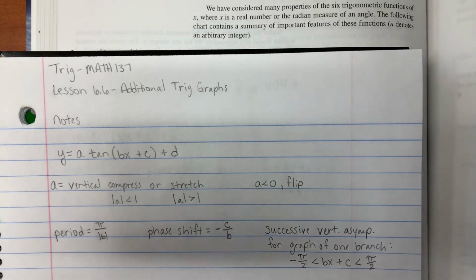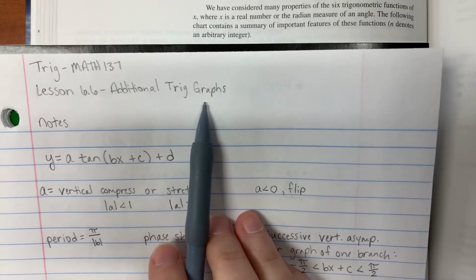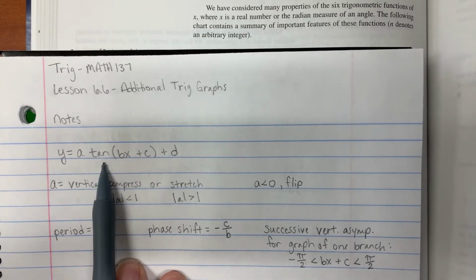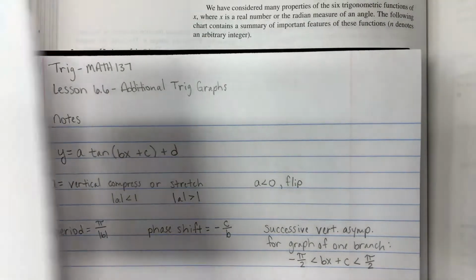Okay, guys, so let's talk about lesson 6.6. It is more trig graphs. This time we're talking about tangent, cotangent, secant, and cosecant. So tangent, first of all, let's go back to what tangent originally looks like.